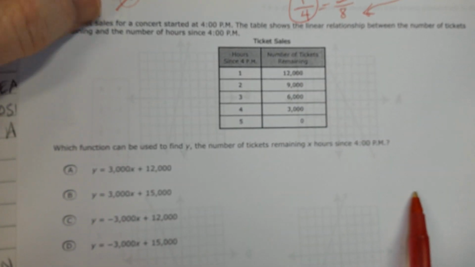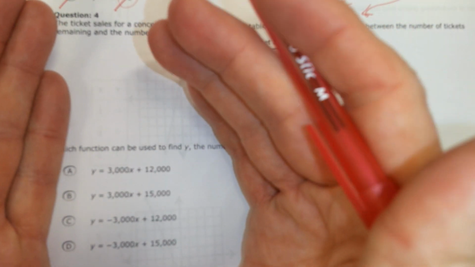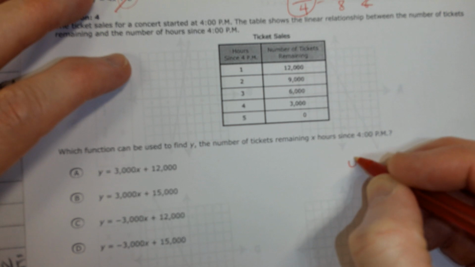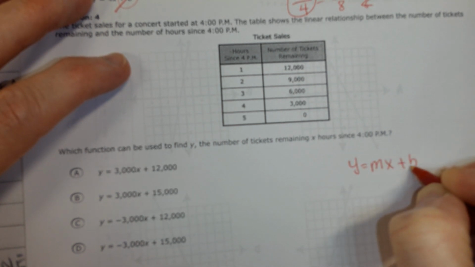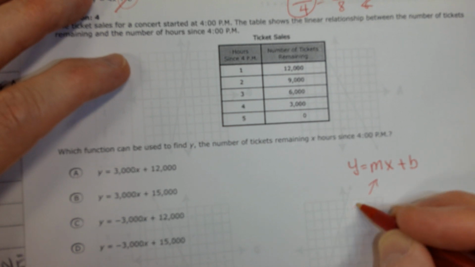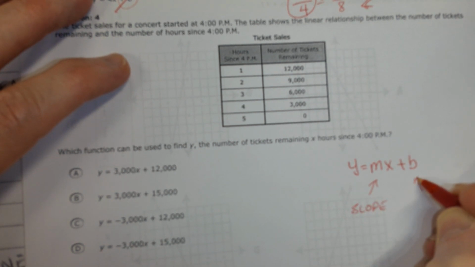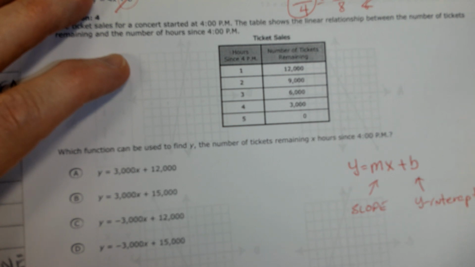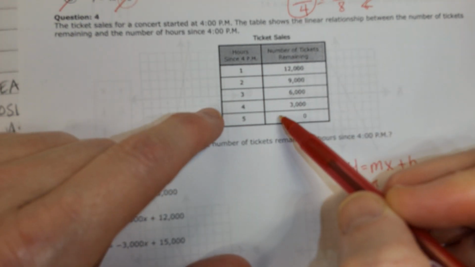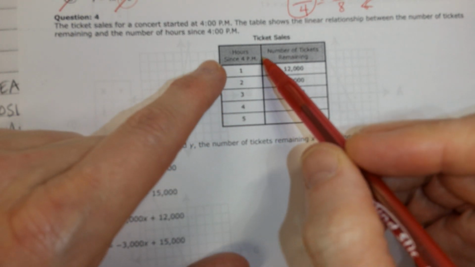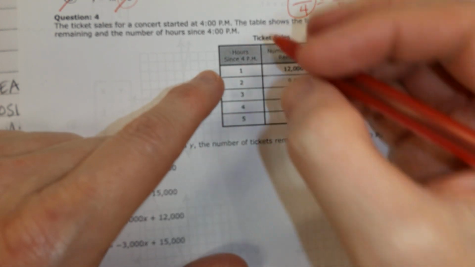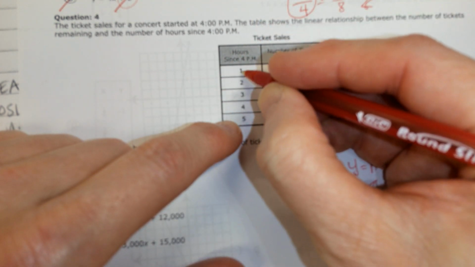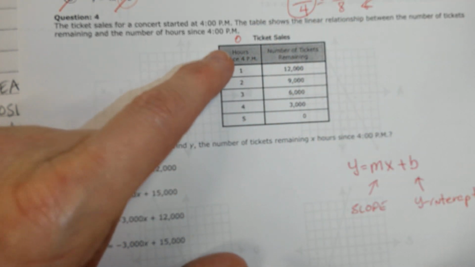All right, let's look at number 4. Again, look at your answer choices. What is this about? Y equals mx plus b, where m is my slope, b is my y-intercept. Okay? Now, for the y-intercept, we have to go to when x is what? What are you looking for? 0. Yeah, we need to go when x is 0. So this is 5, 4, 3, 2, 1. What's the next one? 0. I'm going to make it happen right there.